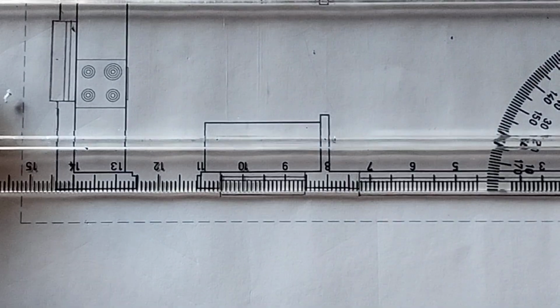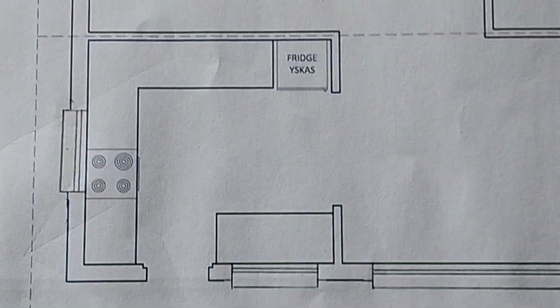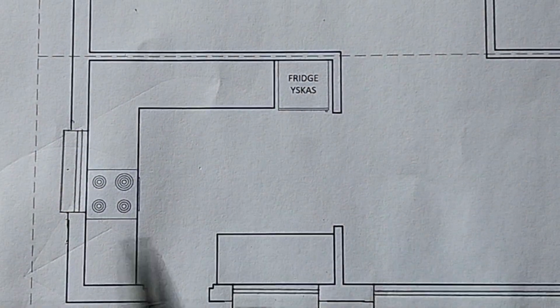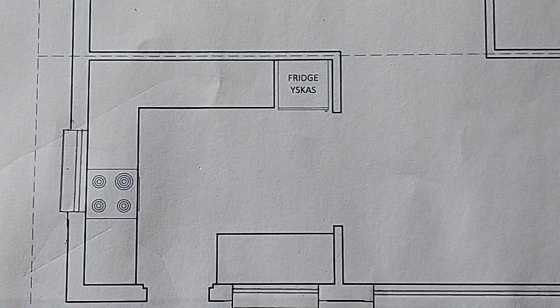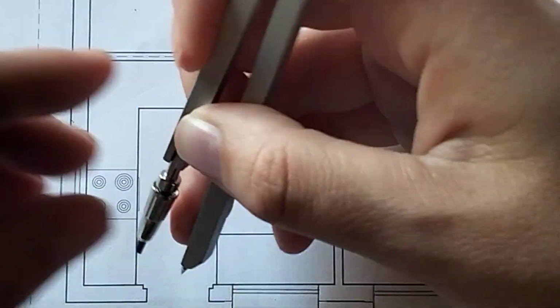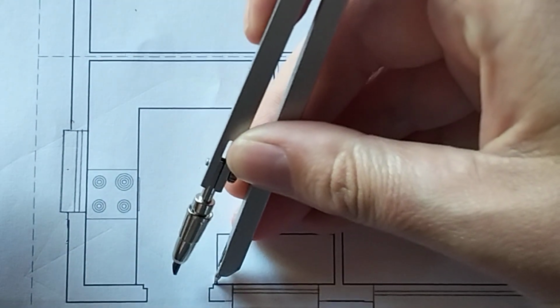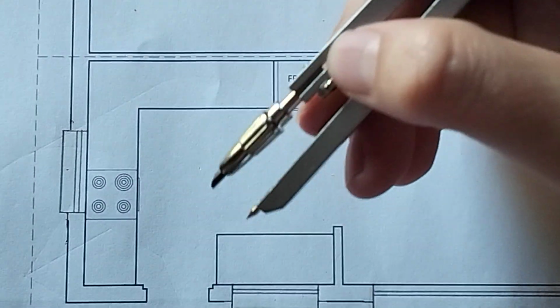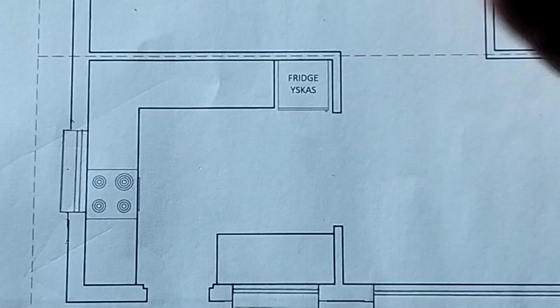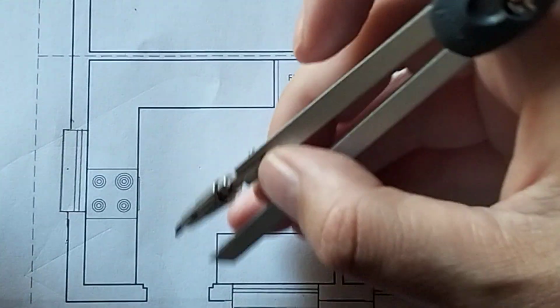And then for the doors, so here is now the door at the kitchen. So what I do is place your compass on any, at this stage it doesn't matter which side is the swing because each one has a counter, so it's fine.